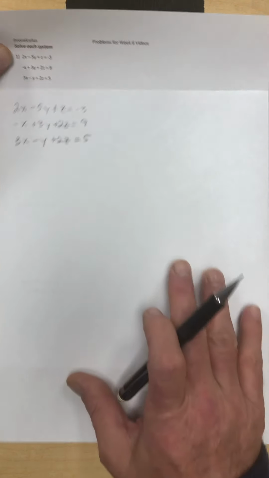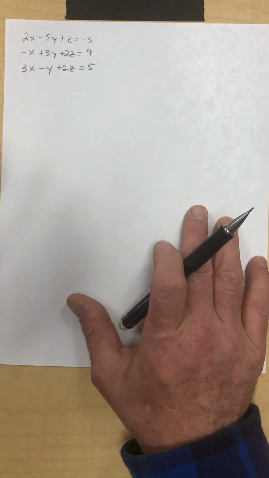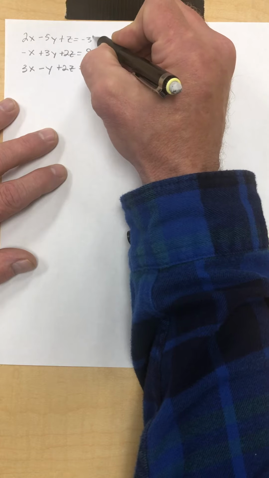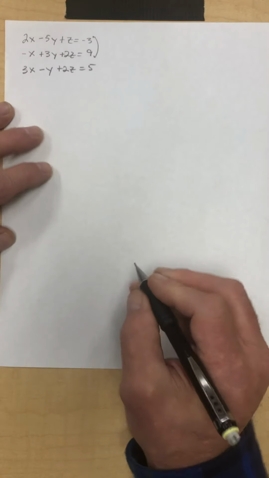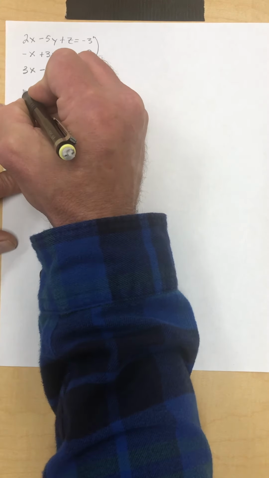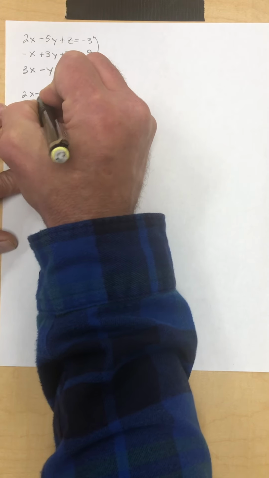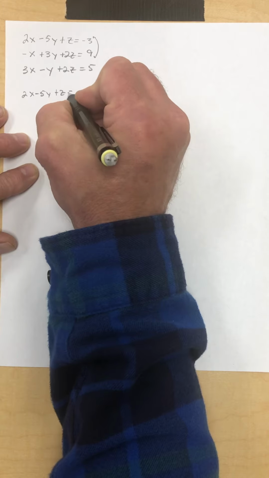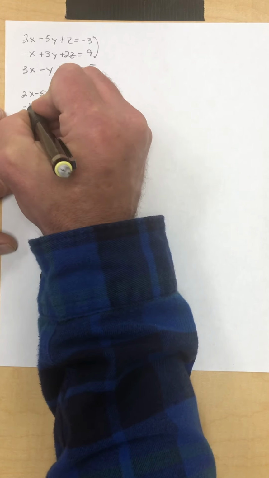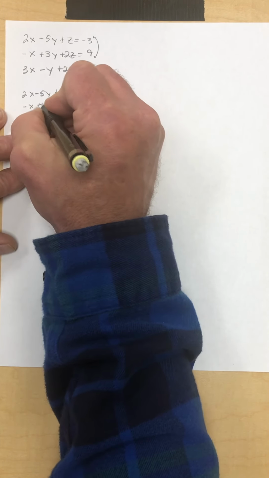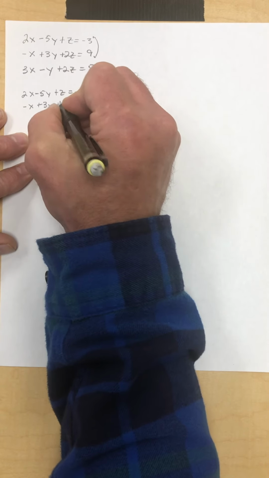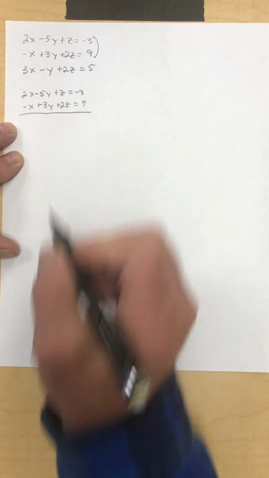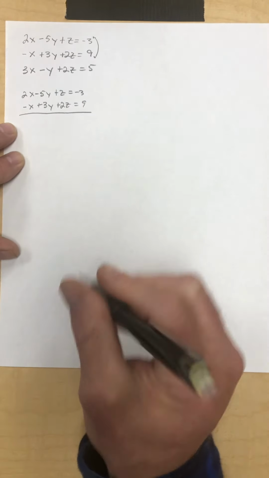So I am going to group these guys together, and I'm thinking I'm going to group the top one and the middle one together, to start off with. So I take 2x minus 5y plus z equals negative 3, and I'll take negative x plus 3y plus 2z equals 9. I'll group those guys together, and I'm going to make the z go away, just like I did in class.